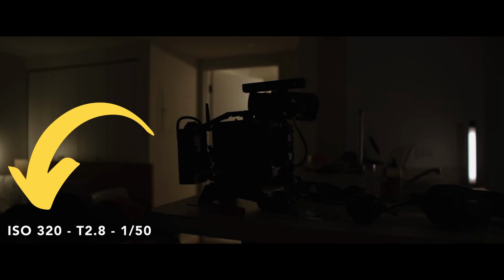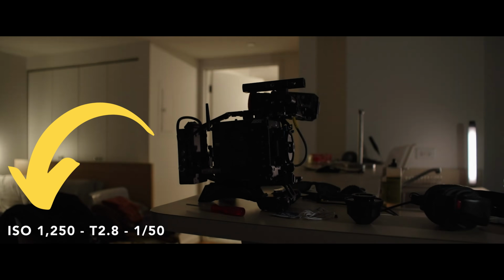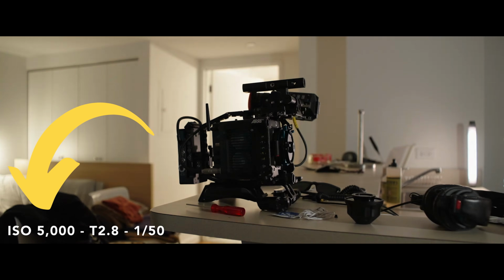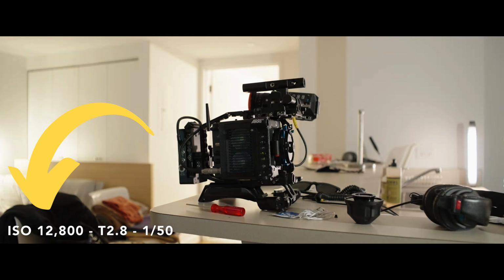Now, if you're recording in some sort of log profile, you wanna always make sure you're using your camera's base ISO, but I'm not really gonna get into that because that's a little bit more advanced. I'm gonna just assume that you're like a newbie and you're just trying to figure out how to control your ISO. So like I said, the lower the ISO, the better.